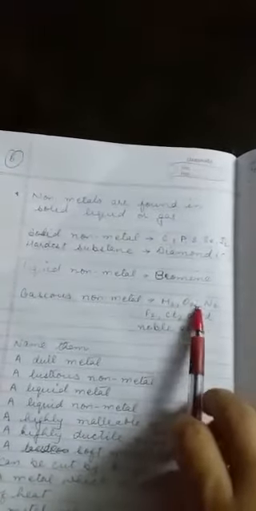Solid non-metals are carbon, phosphorus, sulfur, selenium and iodine. Carbon, as we discussed, is one of the hardest. The liquid non-metal is bromine. Gaseous non-metals are hydrogen, oxygen, nitrogen, fluorine, chlorine. Bromine is liquid and iodine is solid. And noble gases are gaseous non-metals.